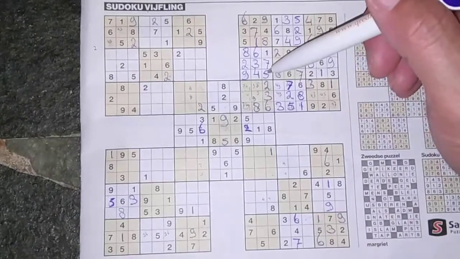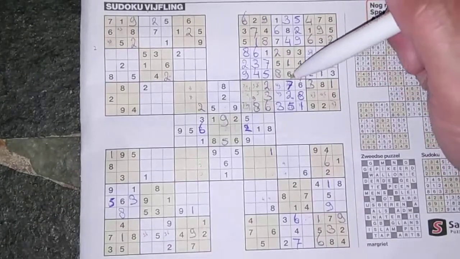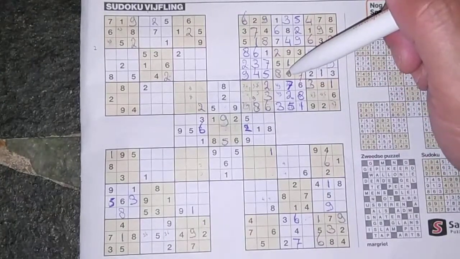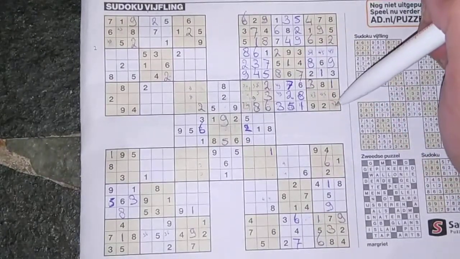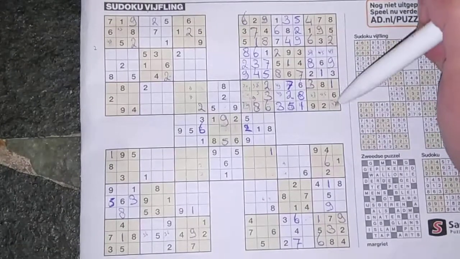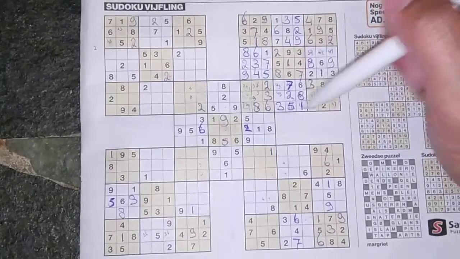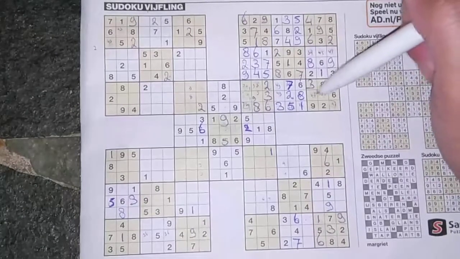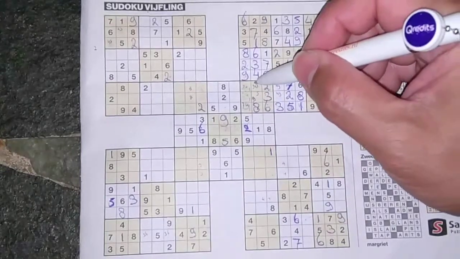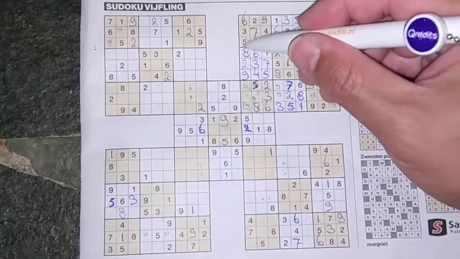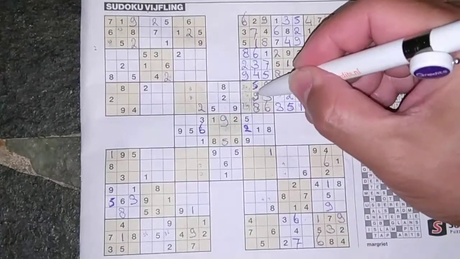9, 5, 9, 5, 4, 9. We have a 5 in this row. Alright. This box cannot be a 5. We have a 5 here. So 5 is one of those 2 boxes. So we have a 5 in this row, 5 in a row above. So in that row, the only place for the 5 should be here, because we have a 5 here. That means 1 box left in this column for the number 9.